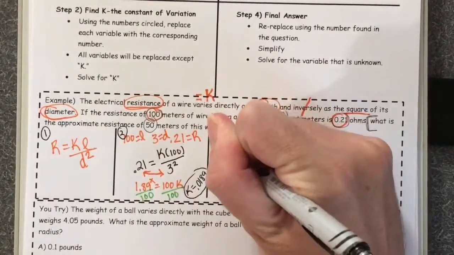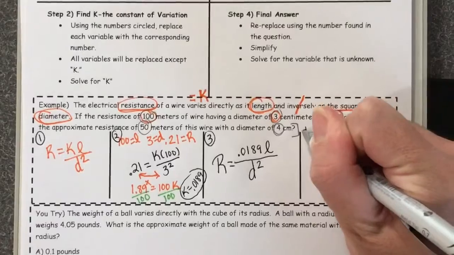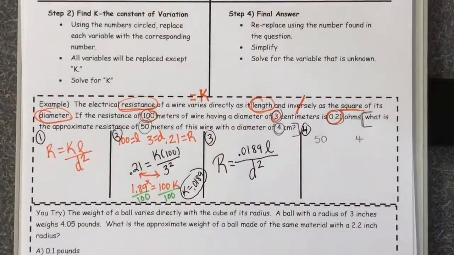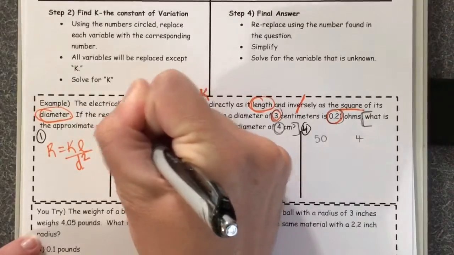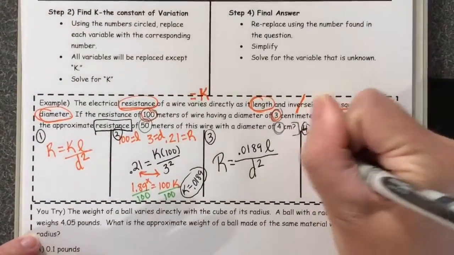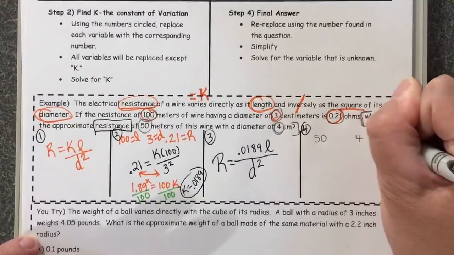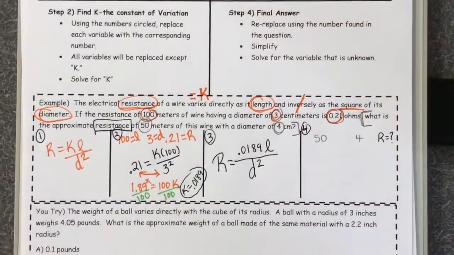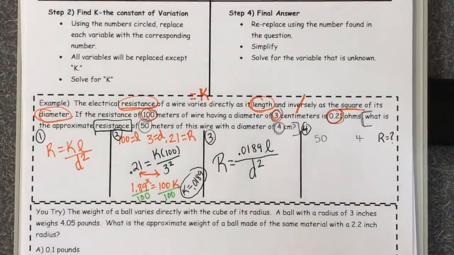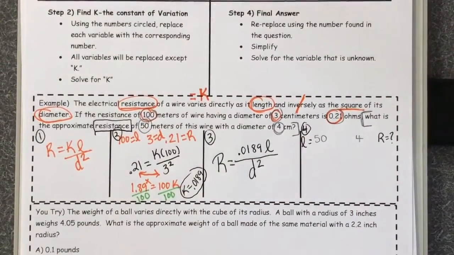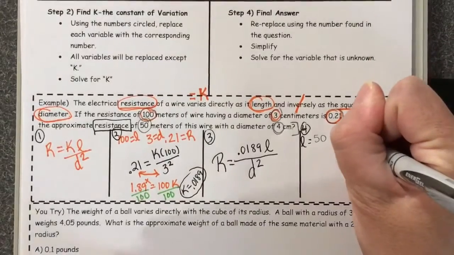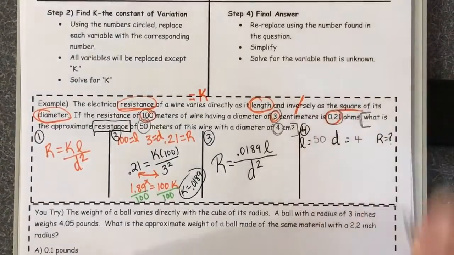Step 4: this is where we're going to use the 50 and the 4. The question wants to know the approximate resistance, so R is what we're trying to find. What is the approximate resistance if 50 meters, so 50 is my L, of this wire with a diameter of 4 centimeters? So 4 is my D.